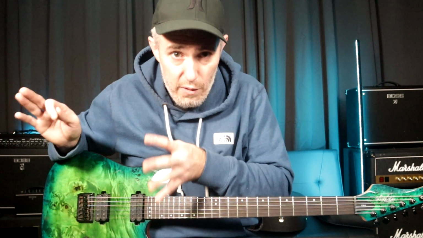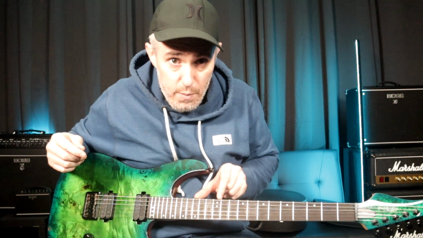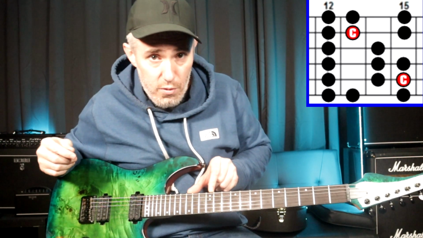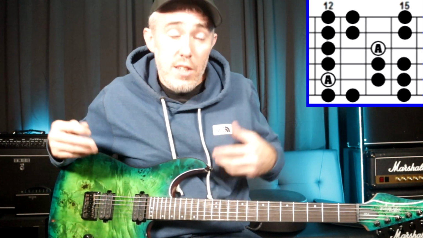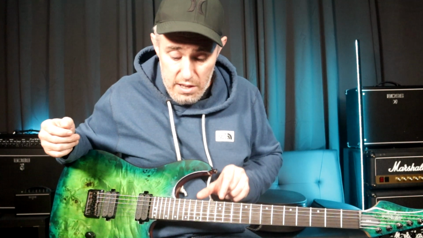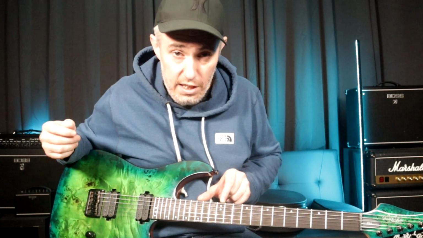As I was soloing over top of that, I was using one single scale pattern the entire time. This is pentatonic position number 4 for the key of C major. This is pentatonic position number 4 for the key of A minor. Some people will teach that the pentatonic positions are numbered differently for major keys than they are for minor keys. I don't really do it that way. I think that's unnecessarily confusing. For me, I just say, this is pentatonic position number 4 for C major and for A minor. It's just easier that way.